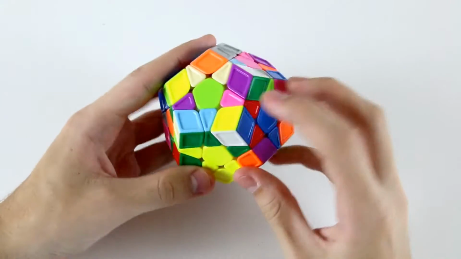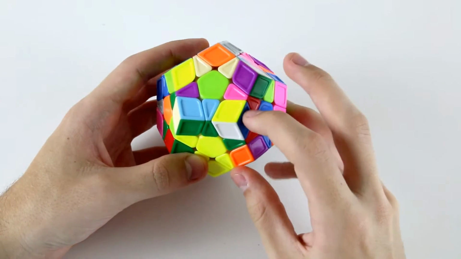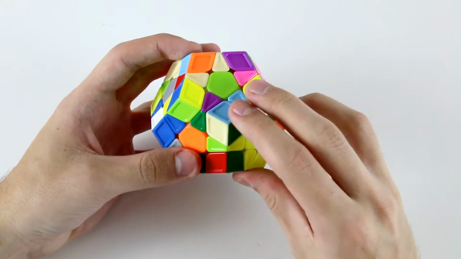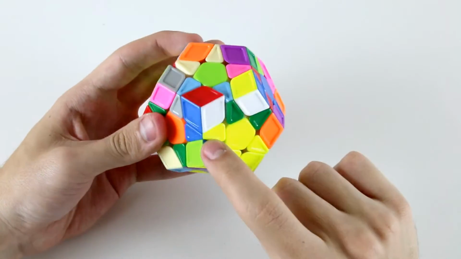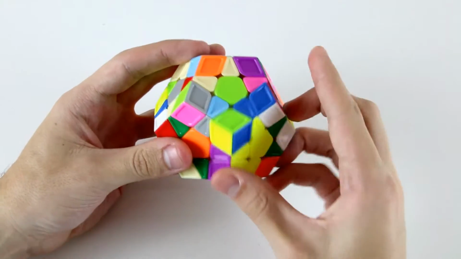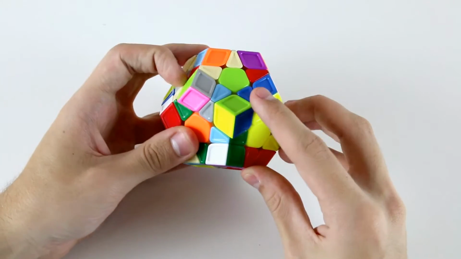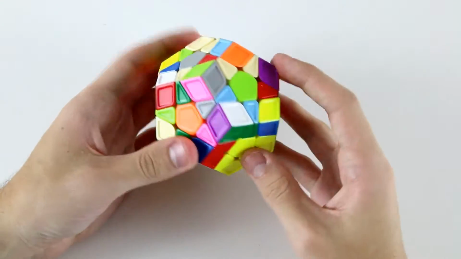Now after that, I've got the white, yellow and dark blue corner here and the yellow and dark blue edge here. So I can do something like F2 to move that edge there, R, U, R prime, and then R prime, U prime, R. So now we've solved these two F2L pairs.